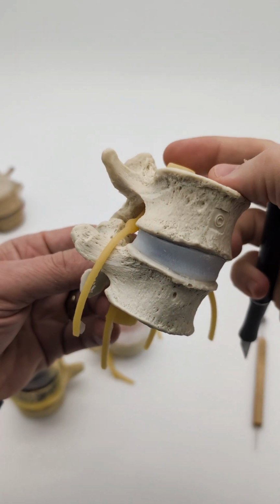Plus I wanted to give you some ideas on where the disc herniation occurs, which is important and can help us put together a prognosis and treatment plan around people that suffer from disc herniation. So here's the model giveaway.